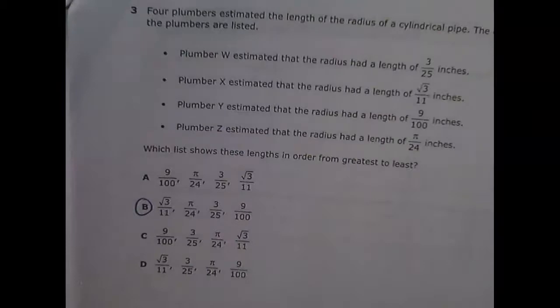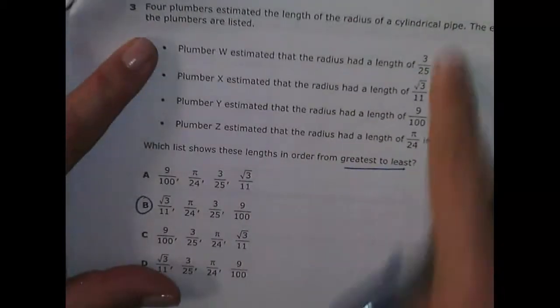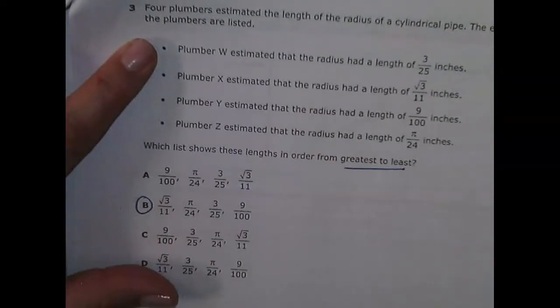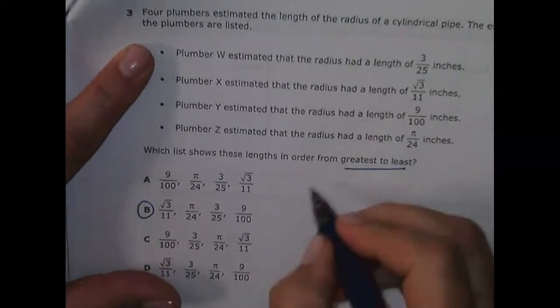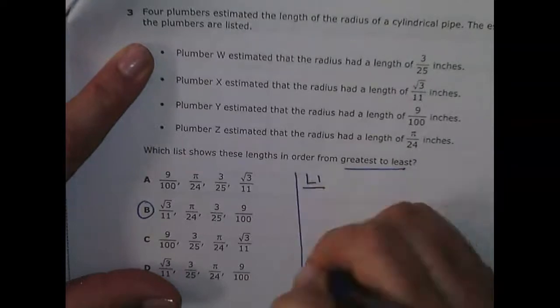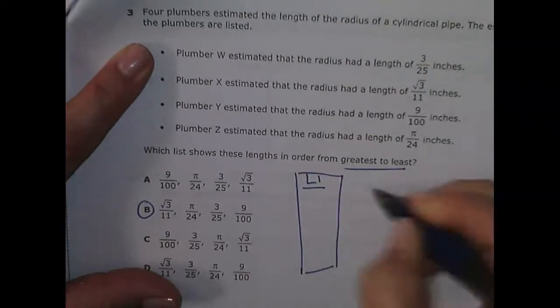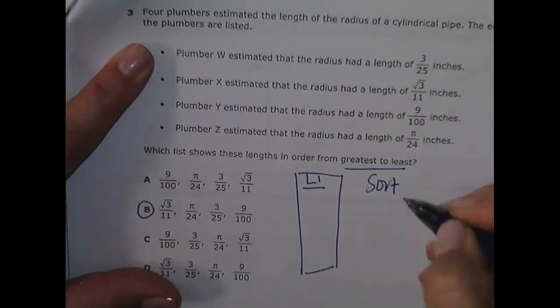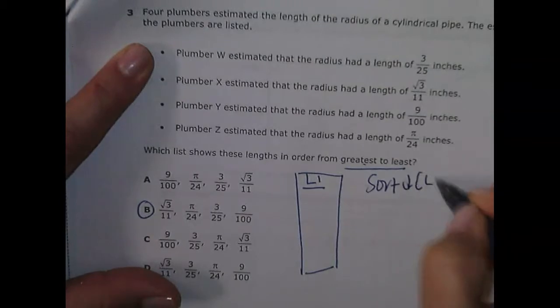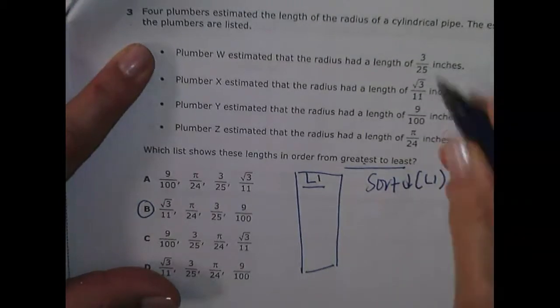Next, question 3. Aren't you doing least to greatest? Can't you just type those in the calculator? So what do you know about greatest to least? You need to go to list 1. Aren't you going to put them in a list 1? Sure. Aren't you going to do sort A or D? Probably D, because that's greatest to least. That's list 1. And don't you have to type all those in?